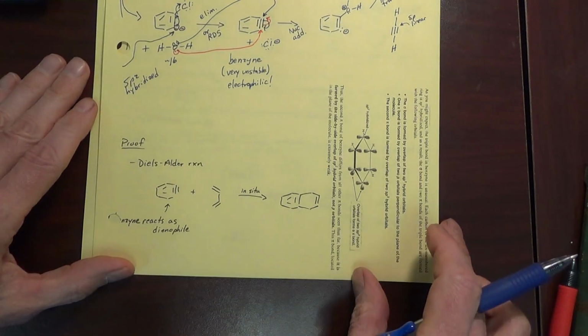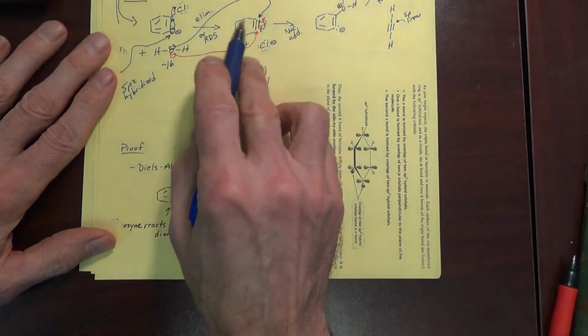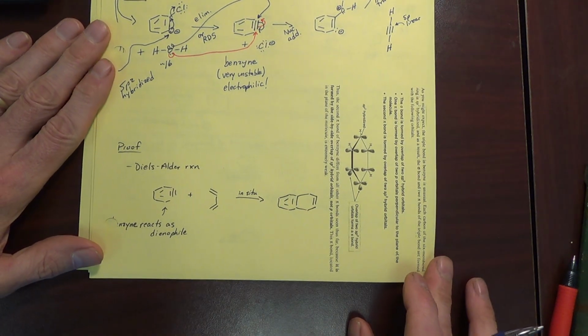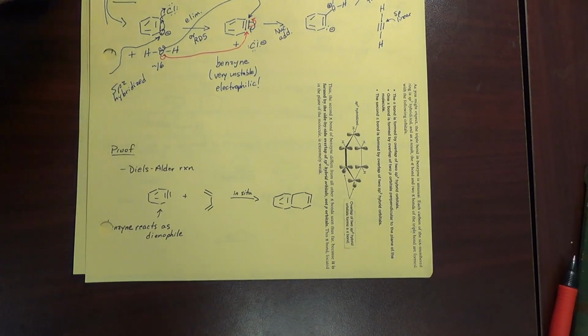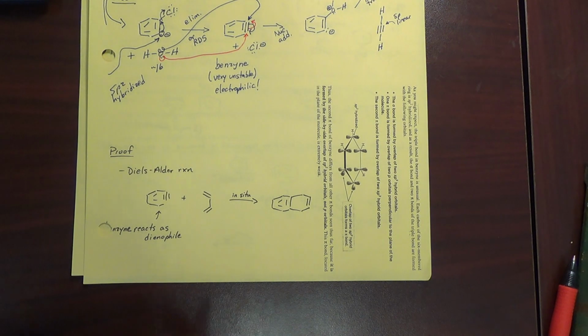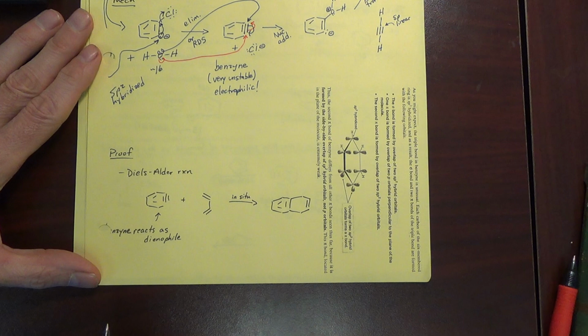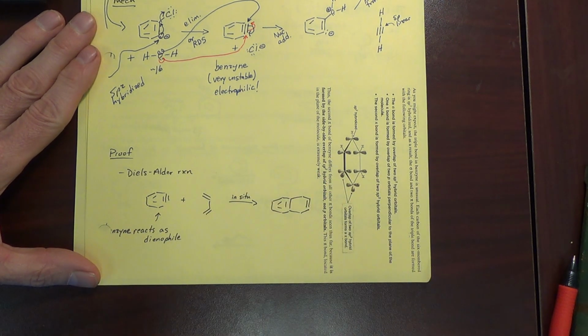All right. By the way, is there any proof that this benzyne is the intermediate? Well, there's a variety of proofs. One of them is the benzyne will react in a Diels-Alder reaction. It will react with a diene.